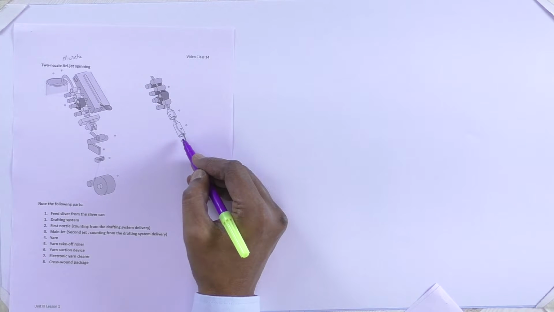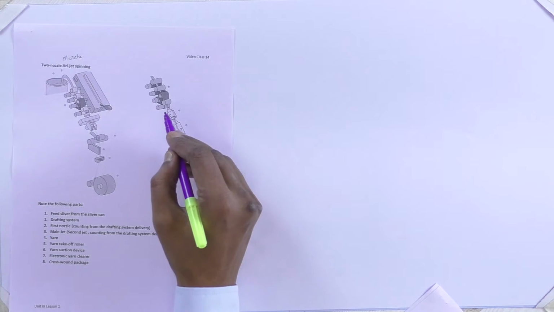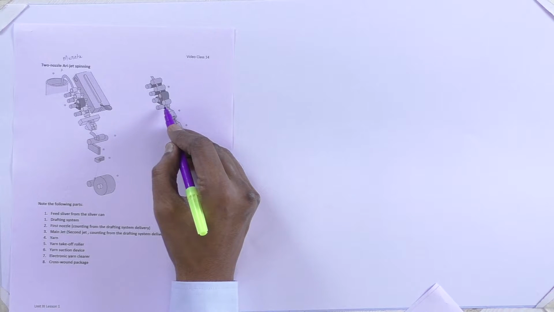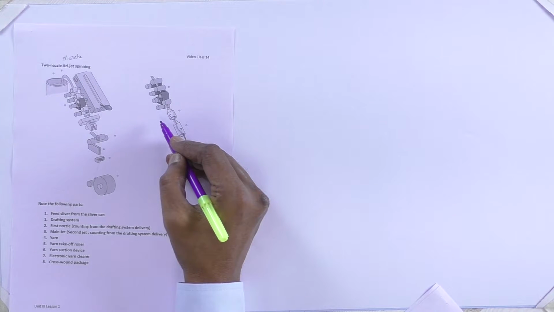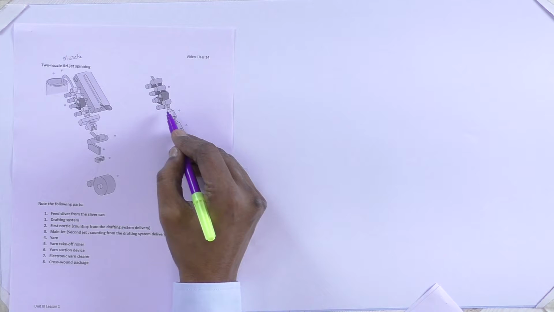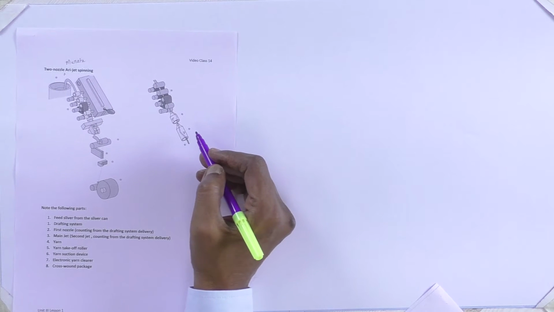Of course, on this strand it is 250,000 rpm, but that is still so high compared to other systems that the twist in the strand reaches the front roller nip, and as soon as the material comes, it gets immediately twisted. That gives stability to the system.